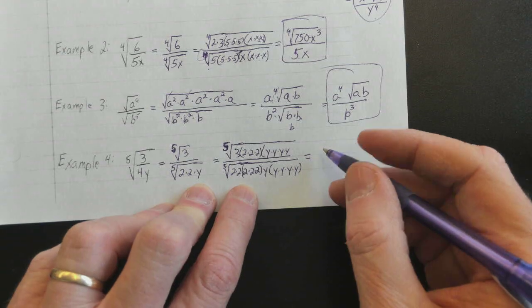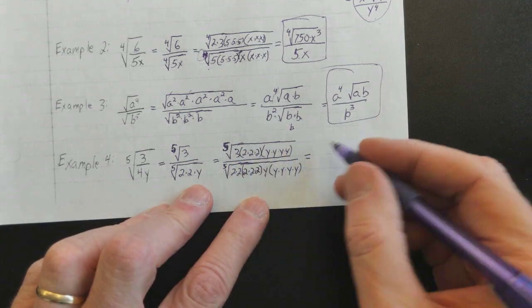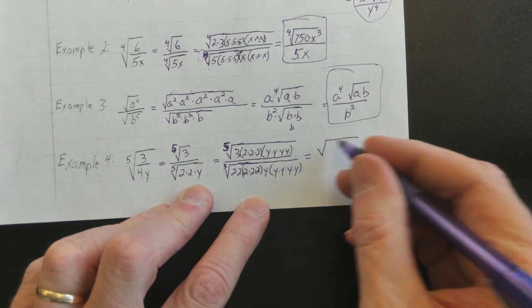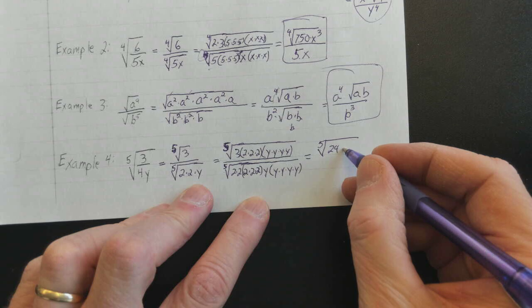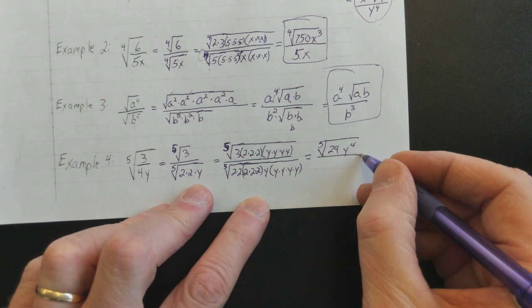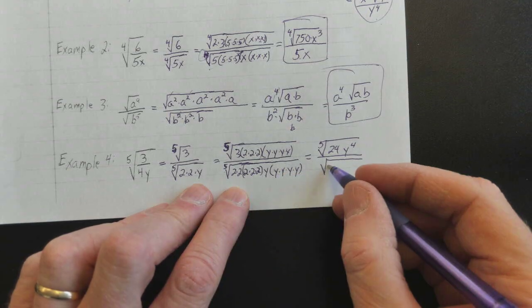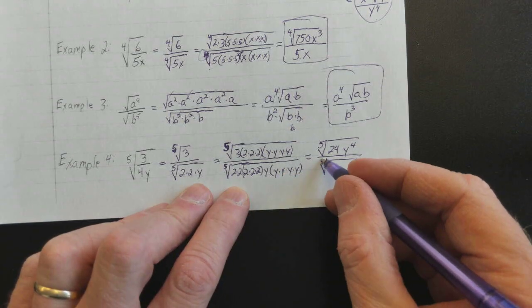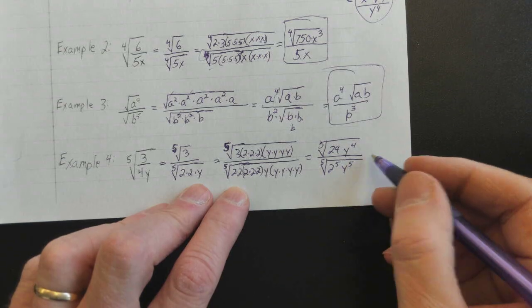Okay, I'm going to write this out. 3 times 2 times 2 times 2 is 24. Y to the 4th, that's my numerator. I'm going to write this out this time. This is the 5th root of 2 to the 5th times the 5th root of y to the 5th.